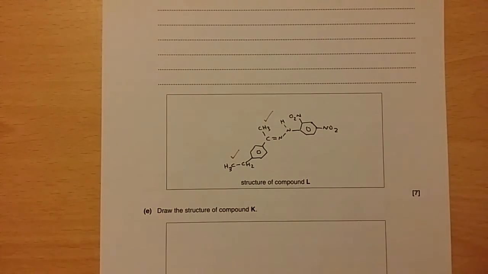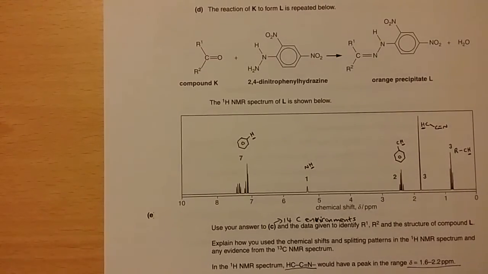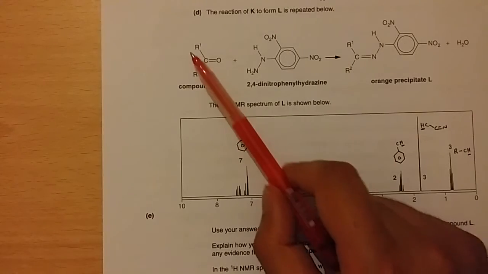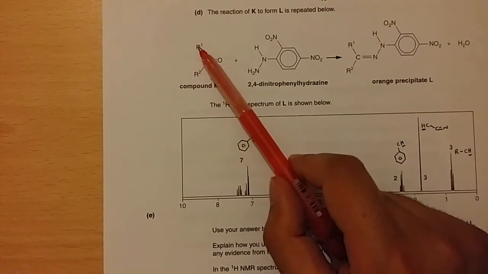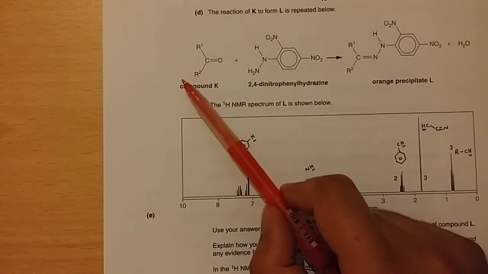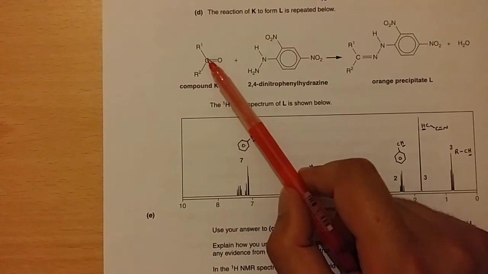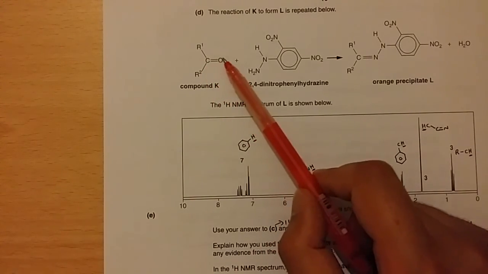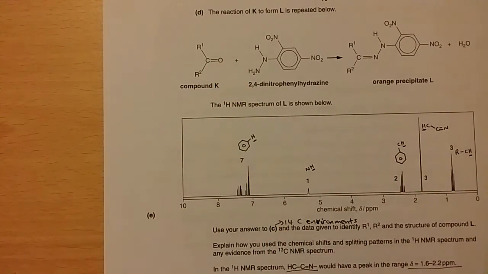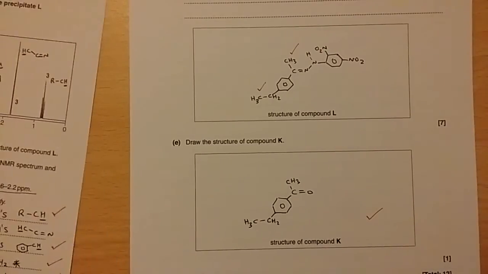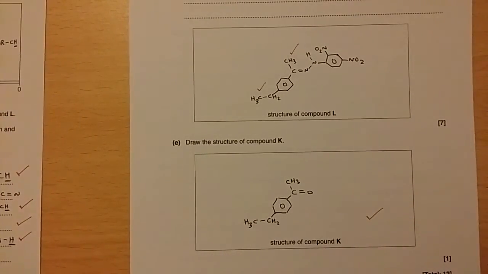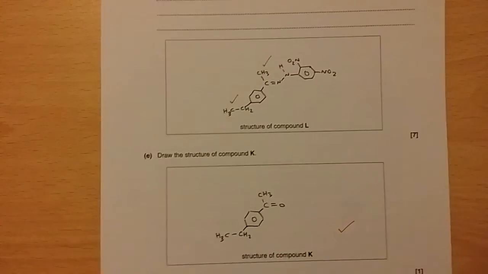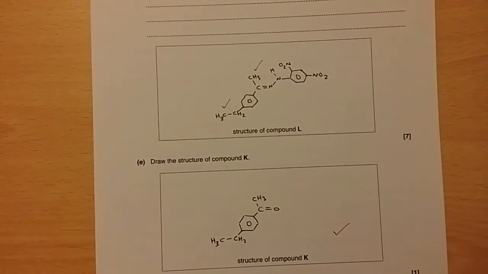Right, now draw compound K. If you go back to the last page, K was just that compound where R1 and R2, which we now know is a CH3 and a benzene with a CH3, CH2 attached to a carbon, and then that was double bonded to an oxygen. Okay, so 1 mark there. It's not a bad question, just interpreting the spectra was the majority of the marks in this question.